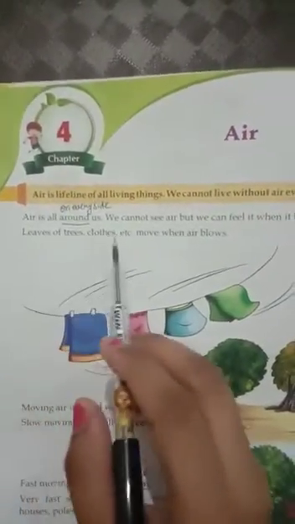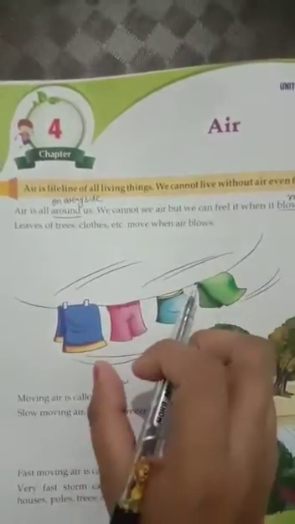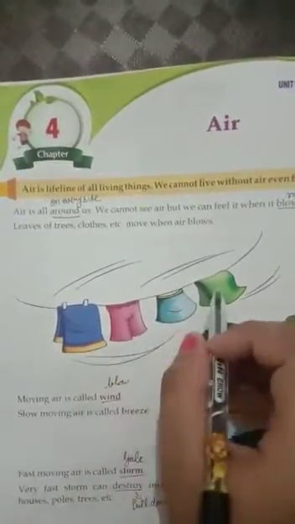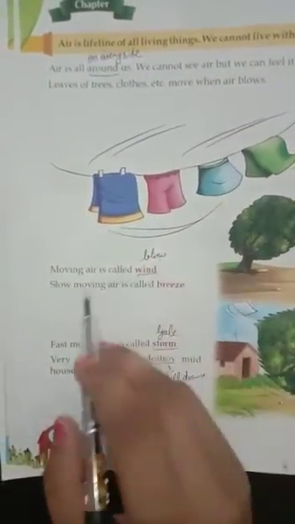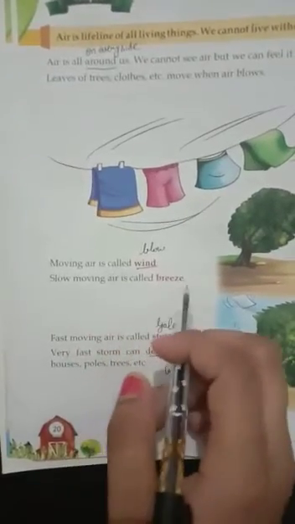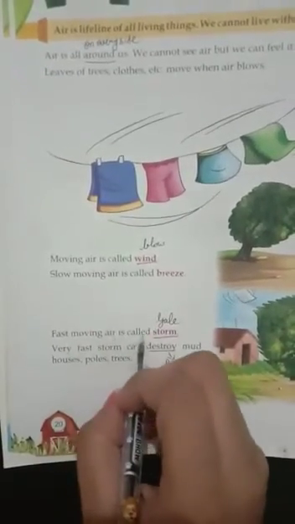Leaves of trees, clothes, etc. move when air blows. When a lot of air comes, our clothes move here and there, and the tree leaves also. Moving air is called wind. Wind means blow. Slow moving air is called breeze.